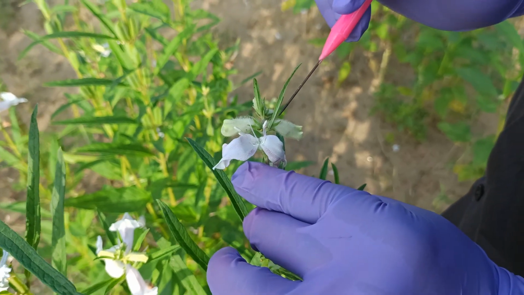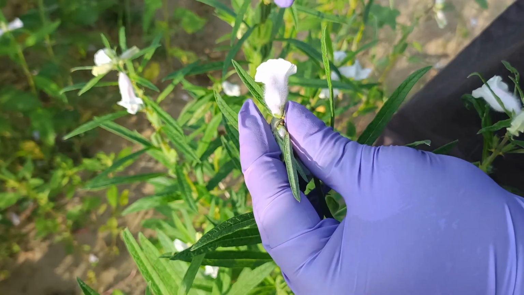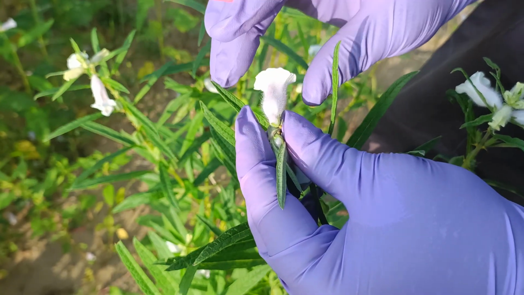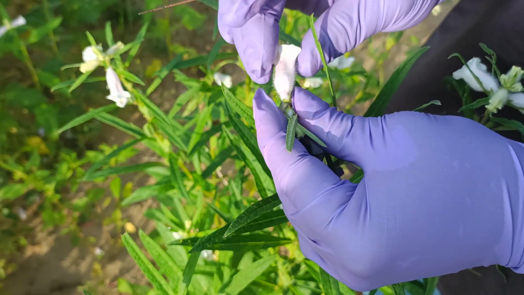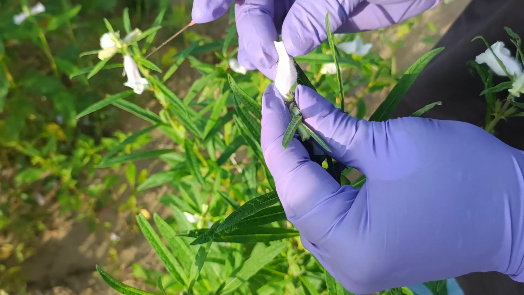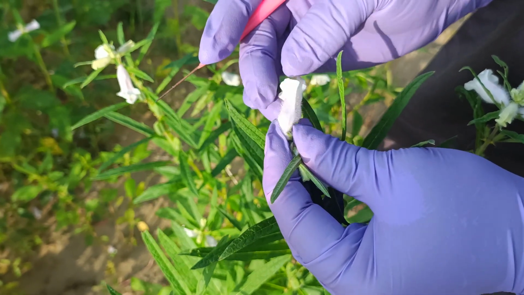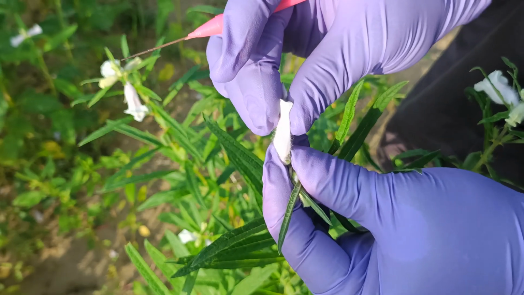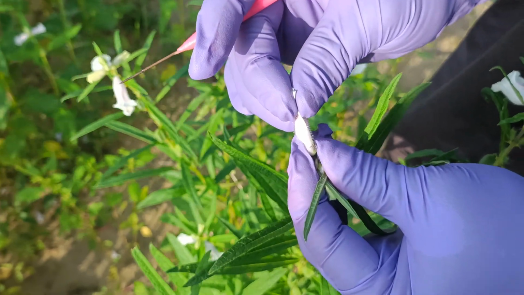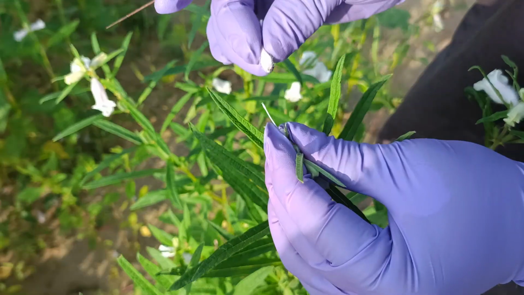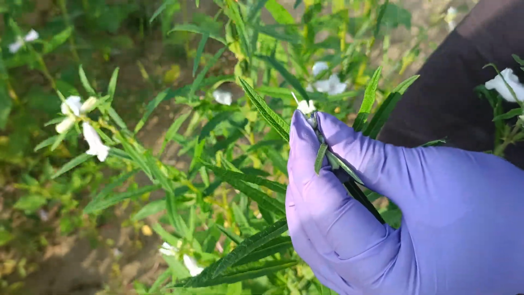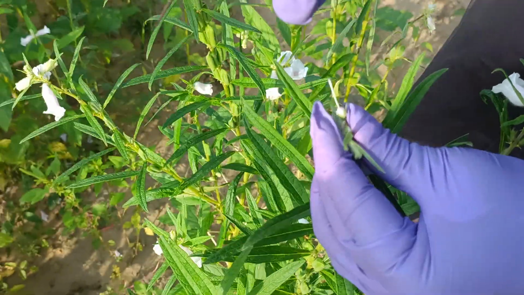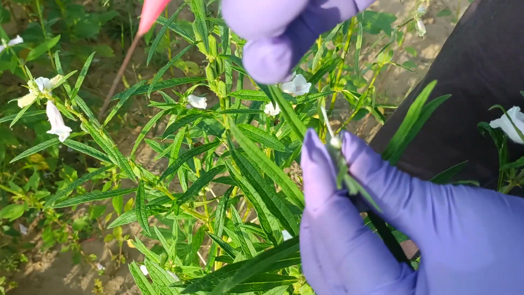Now we move to emasculation, how to emasculate the flower. For emasculation, hold the flower at the base and pull the corolla part. As you can see, I pulled the corolla part. This is the emasculation process, and it is a very easy process.